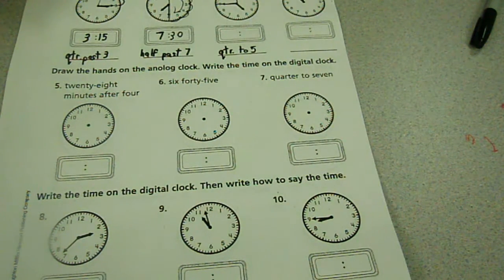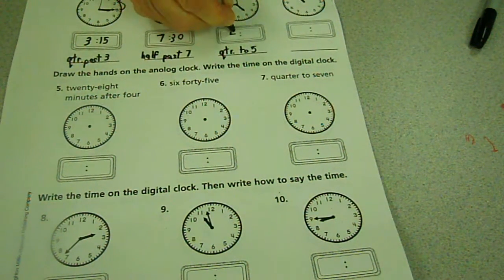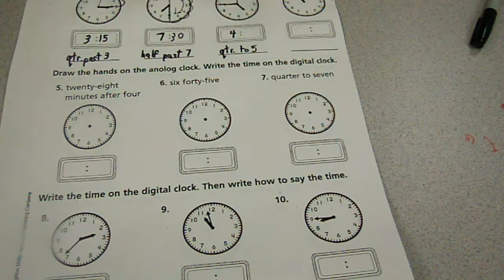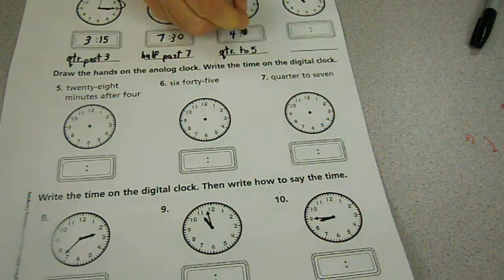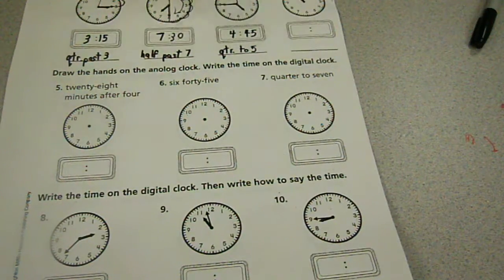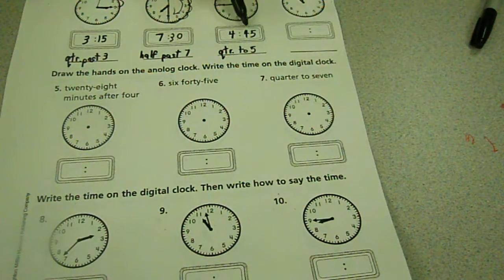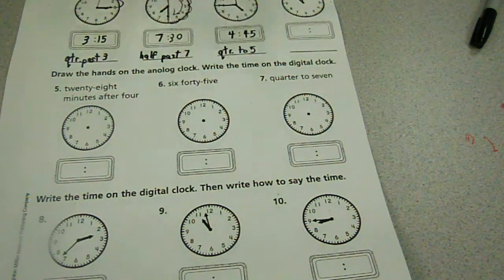If I write that as a digital clock, I look at my hour hand. It's between the 4 and the 5. I always go with the smaller one. And then I count by 5 from the 12 all the way around to the minute hand. So 5, 10, 15, 20, 25, 30, 35, 40, 45, 4:45. And I would say it's either 4:45 or quarter to 5.